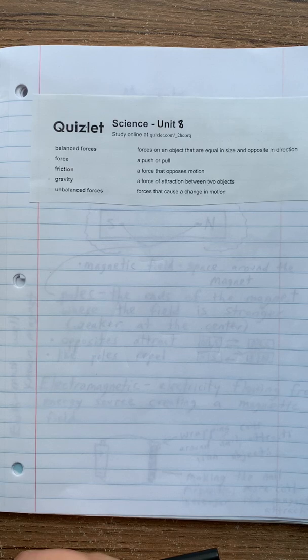Then I'm going to have you go ahead and glue down or tape down your vocabulary list. There are 5 words this time. Your quiz will be shortly after you get back, and they are on Quizlet. It's called Unit 8, Forces in Motion.